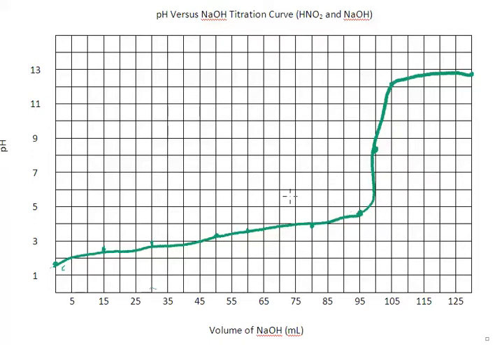Again, over the distance of, I'm going to switch colors, from here to here, we added 10 more milliliters of NaOH from 95 to 105, but our pH changed from just south of 5 to 12. It changed by 7, which in pH terms, that's 7 orders of magnitude. I mean, we're talking a giant pH switch, and that's what a titration curve helps to show us when that actually happens.